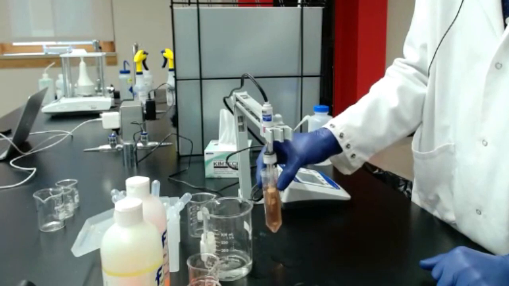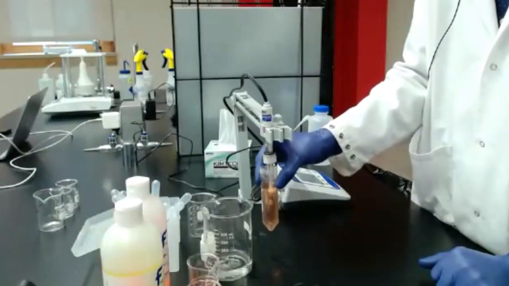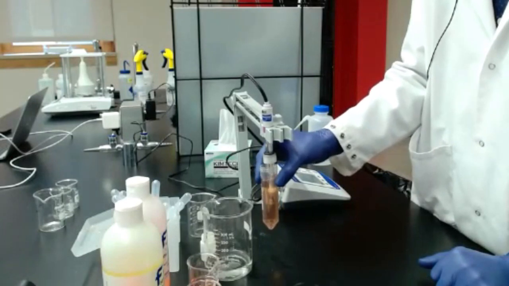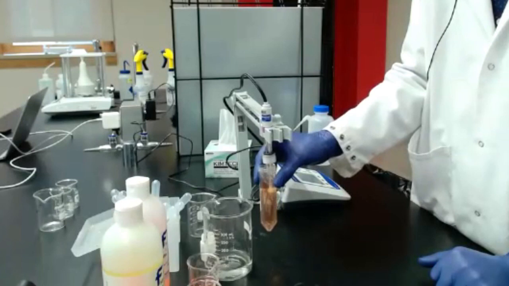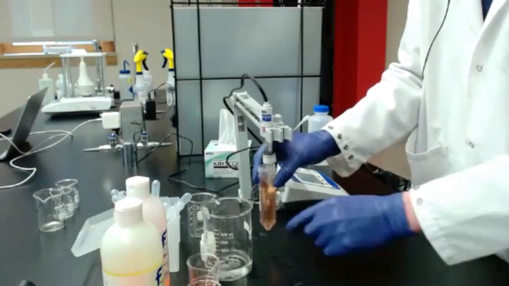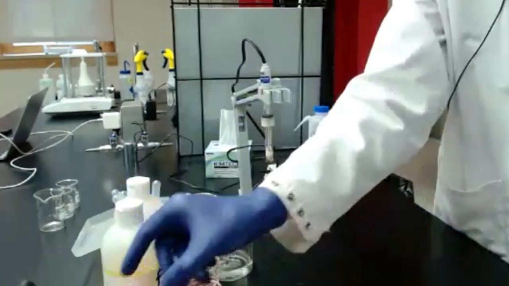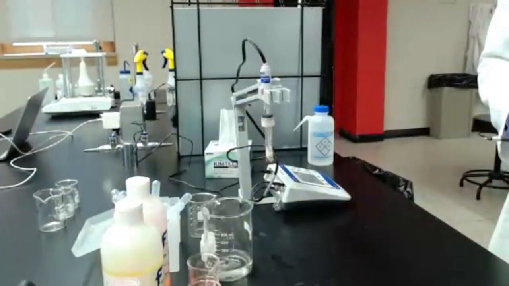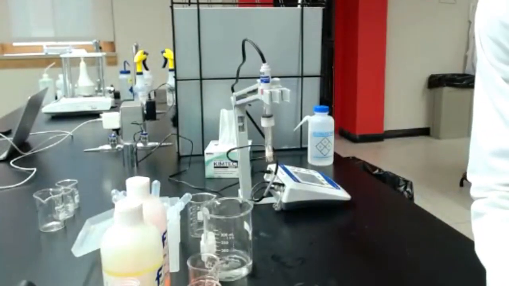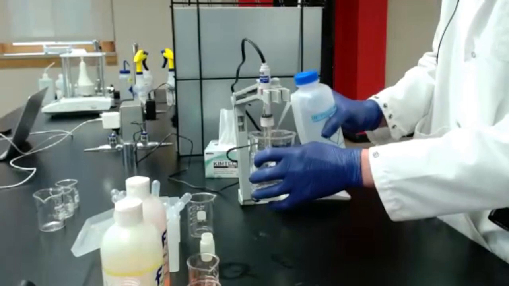If you have scissors, just cut the top off, it might be easier. I tried to do it with the straw the other day and it kind of leaks around the hole, so it made a little bit of a mess. Okay. So I did get a stable reading, but I'm going to go ahead and do it again just to make sure everything looks good.